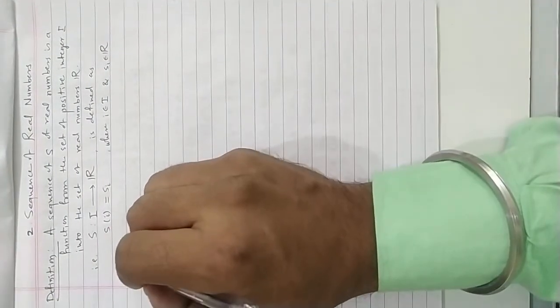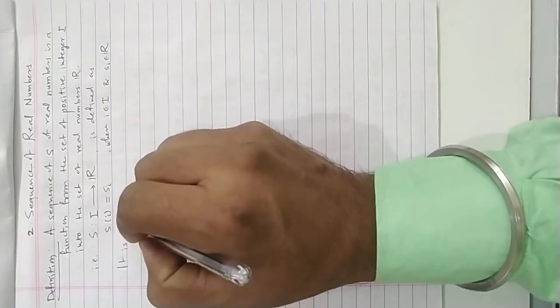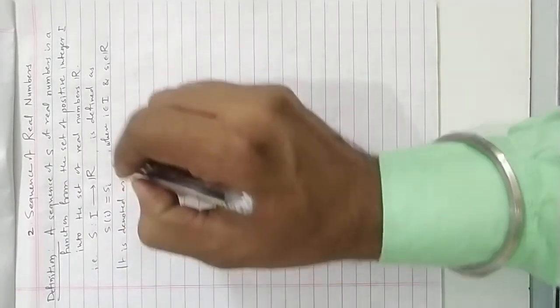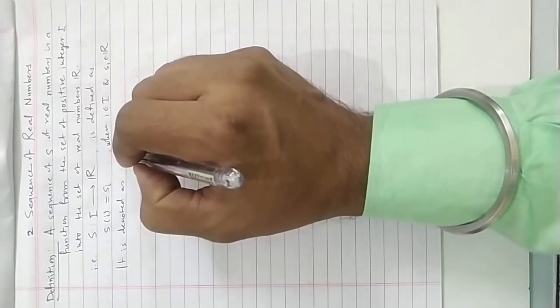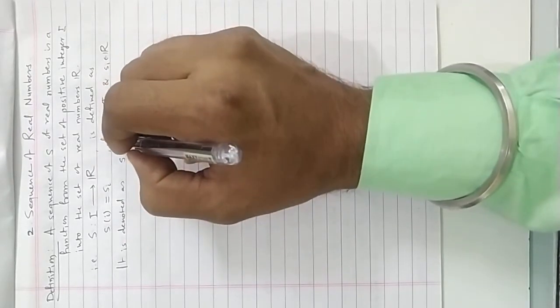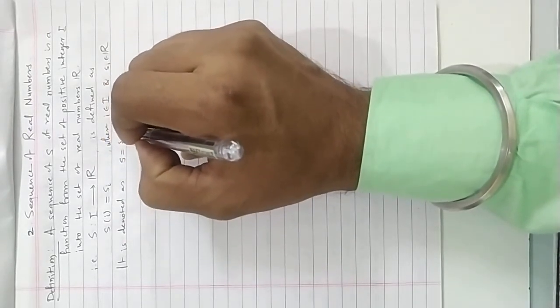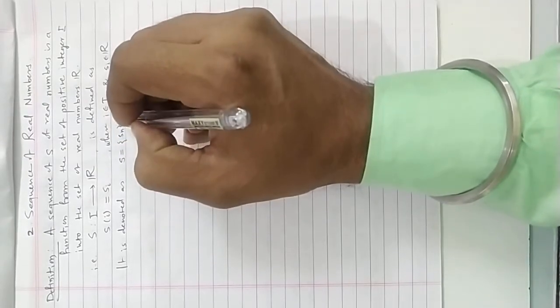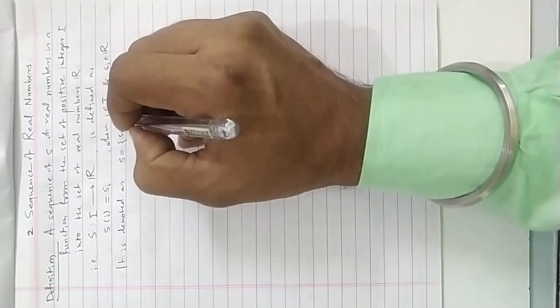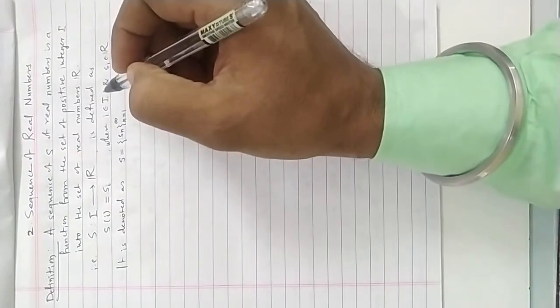That means the sequence S is denoted by the sequence Sn of real numbers, where n varies from 1 to infinity.